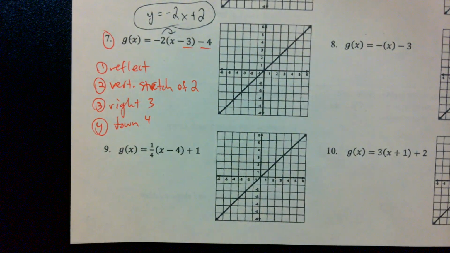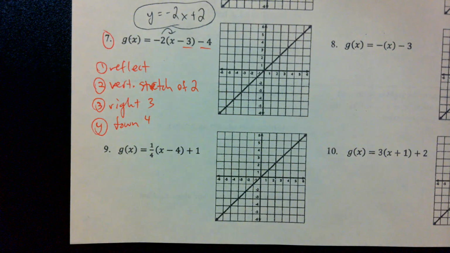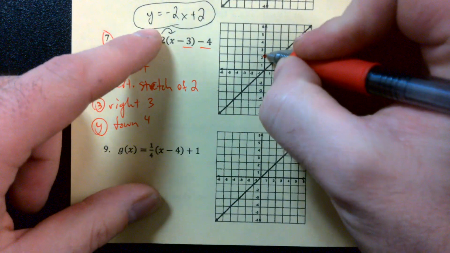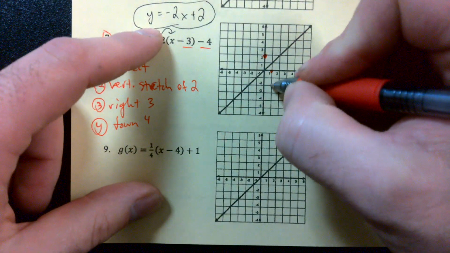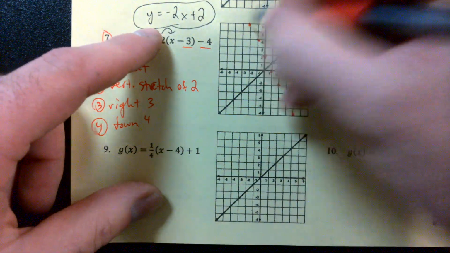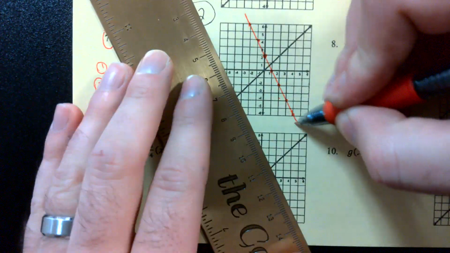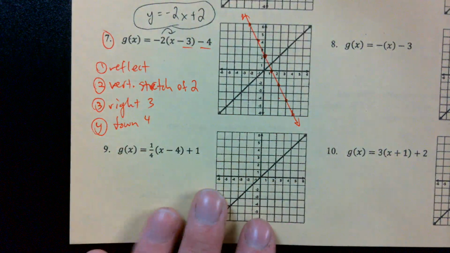It's a lot easier for us to graph that than it would be to take this function, stretch it, and then move it 2 spaces. That's a lot of work. So now I just know I plot my b at 2. I go down 2 over 1, down 2 over 1, all the way across. And there's our line.